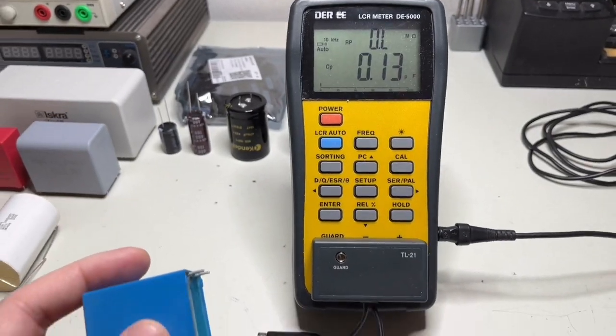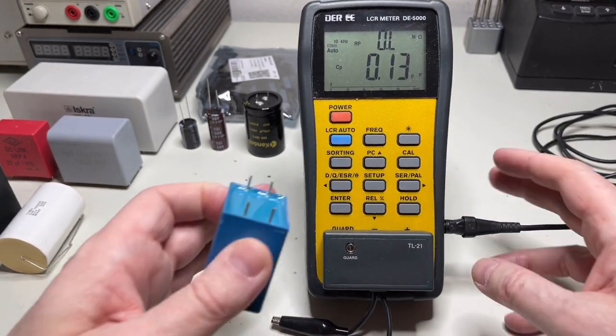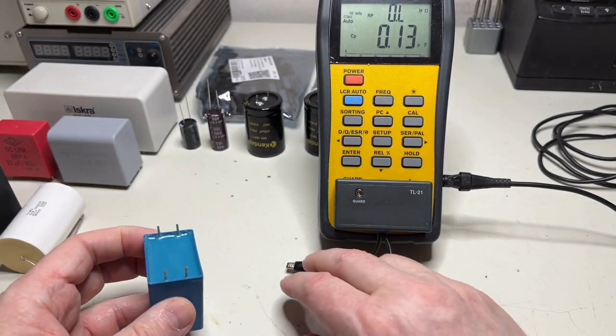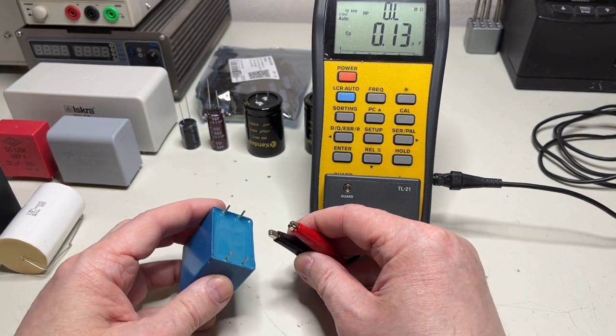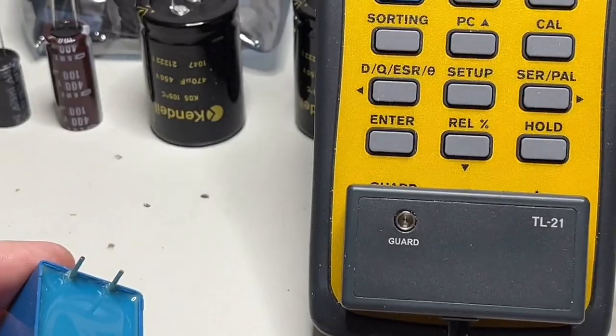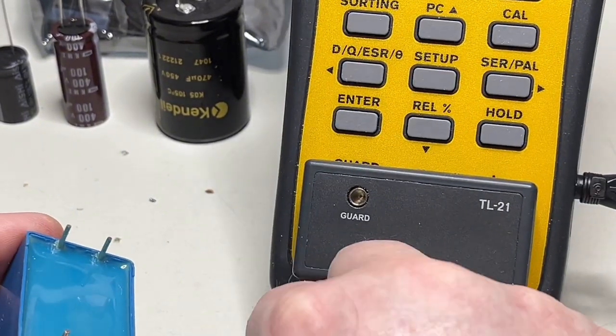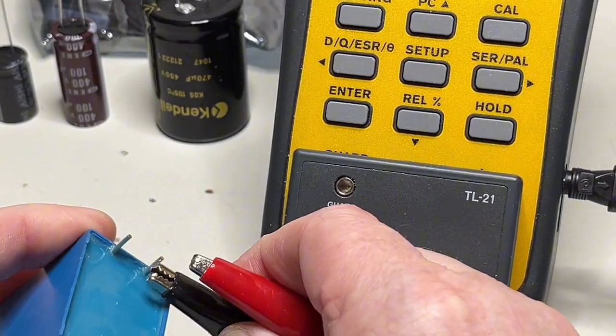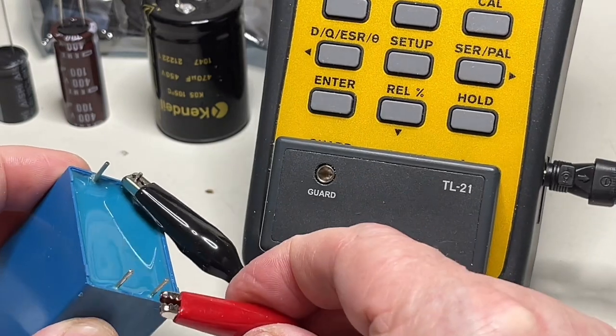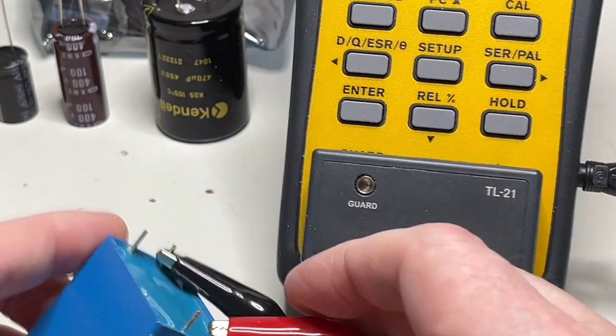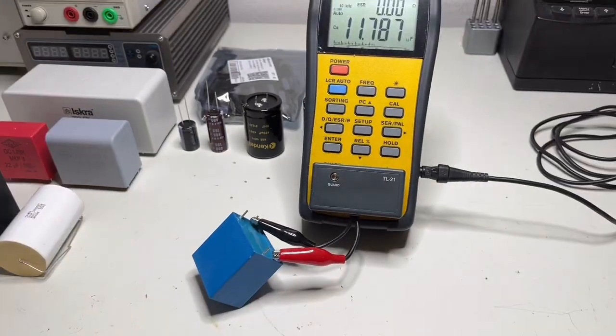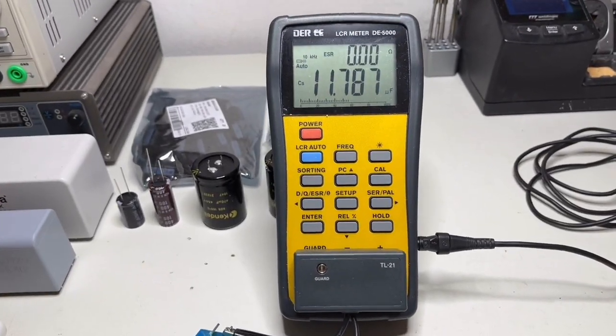So let's see what we're going to do now. We will connect this thing, one clip here and one here, and let's see what we have in terms of ESR.